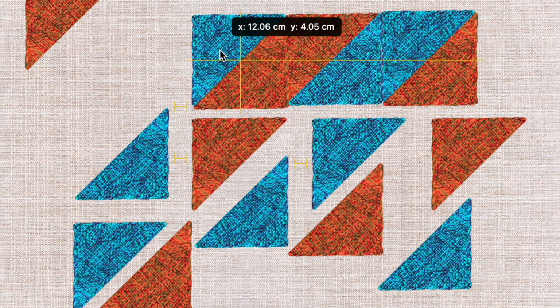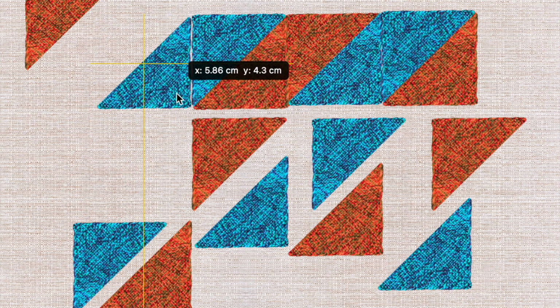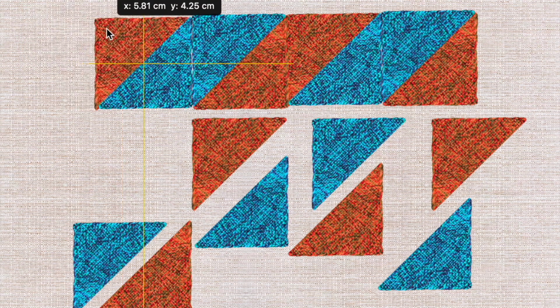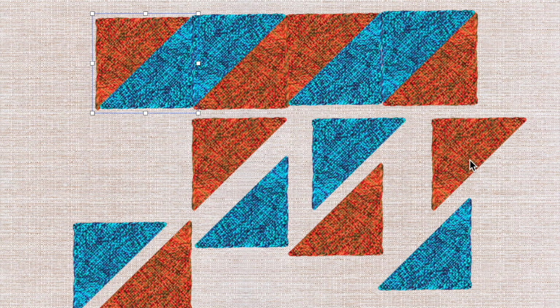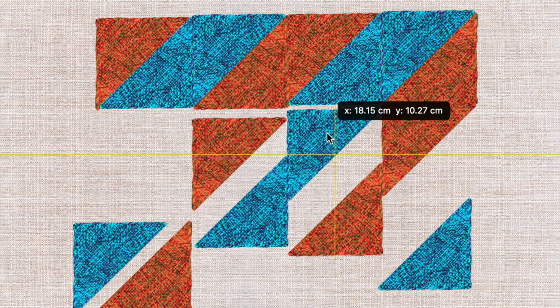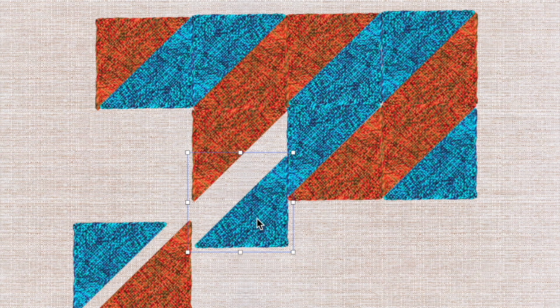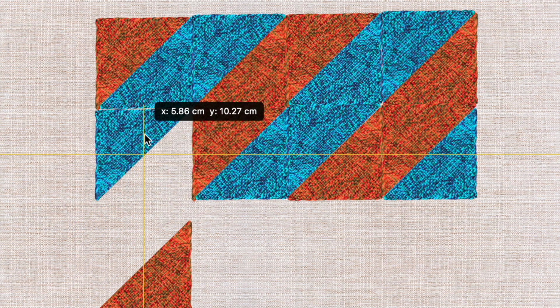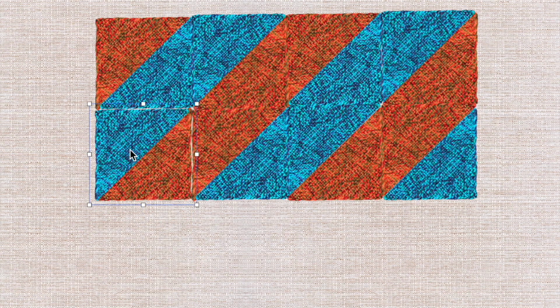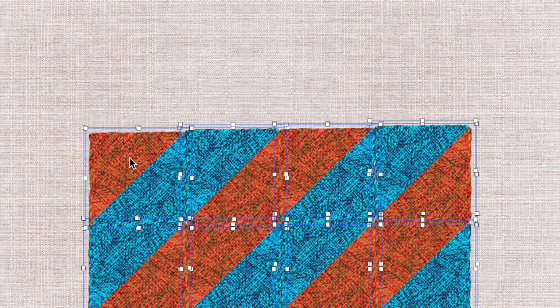So here I've got another example, only using triangles, 12 by 12 inches. I am making a very simple design that looks like knitted or crocheted, but it's really a patchwork, a woven patchwork. So then again, I group it, copy and paste it, and scale it.